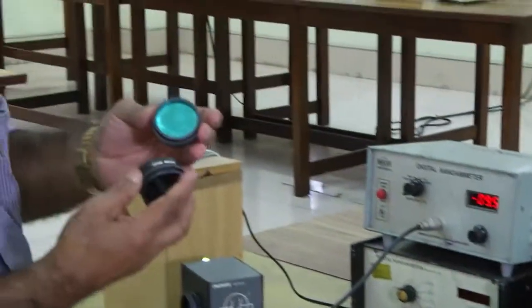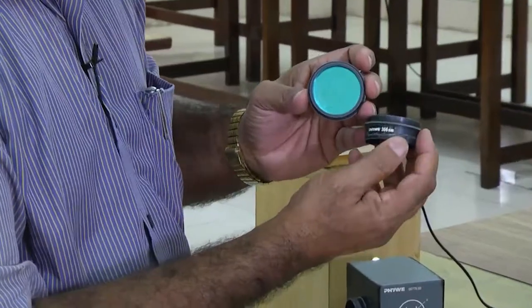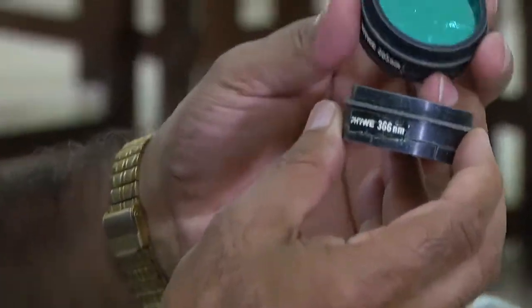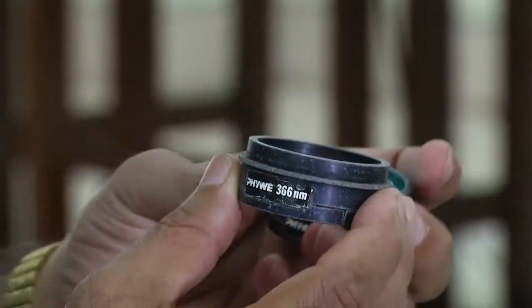We have 5 such filters. This is another filter, with 366 nanometer, and then I have 3 more.